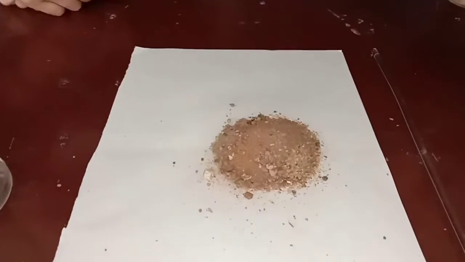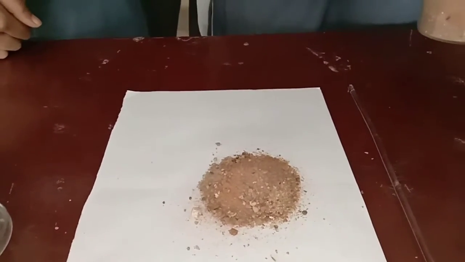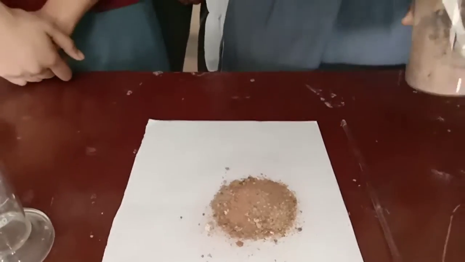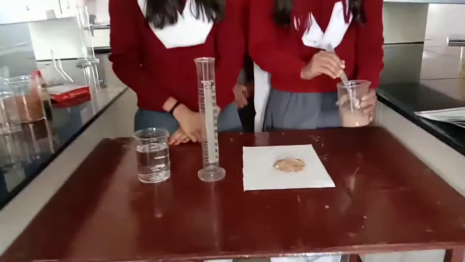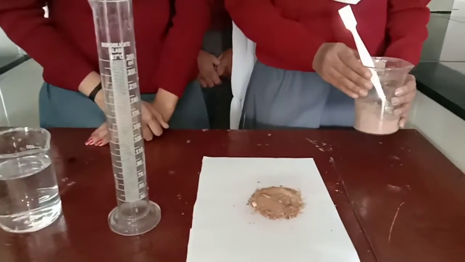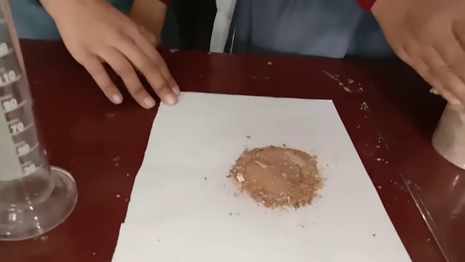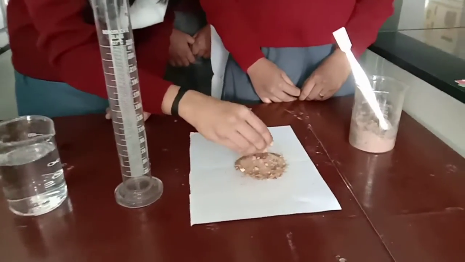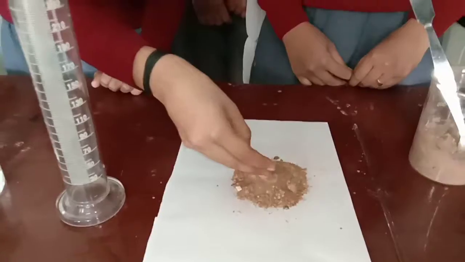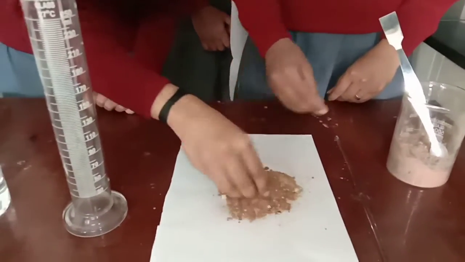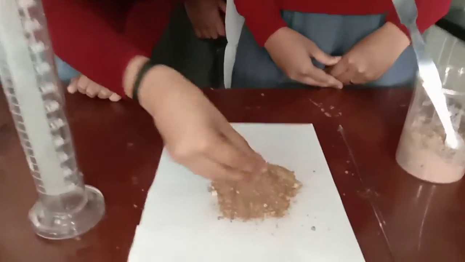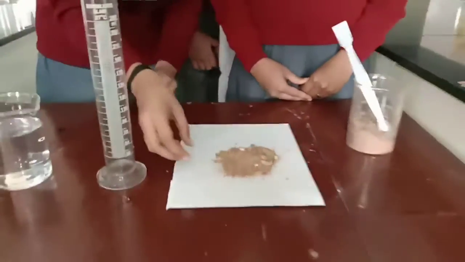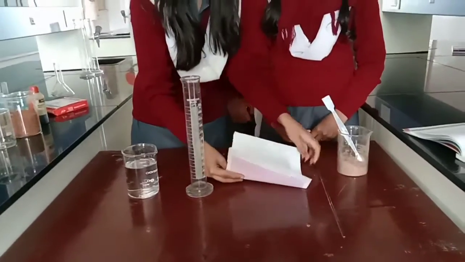Now the procedure. With the help of a spatula, we have taken 2 or 3 tablespoons of soil sample on this sheet of paper. We can touch it with our hand and feel it, and we can see the texture of the soil. By just holding it in our hand, we can see the texture of the soil. It has sand, pebbles, clay.